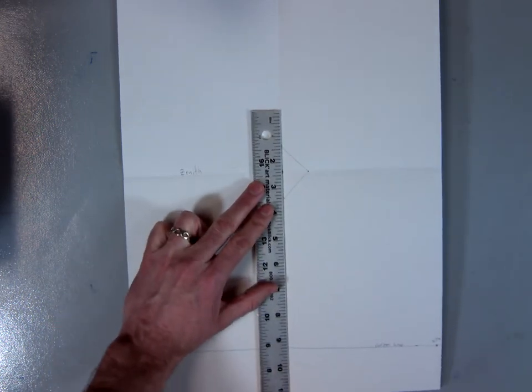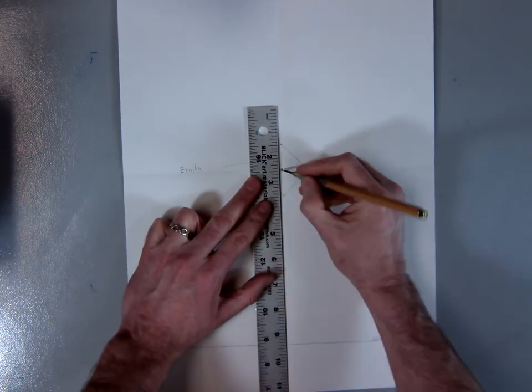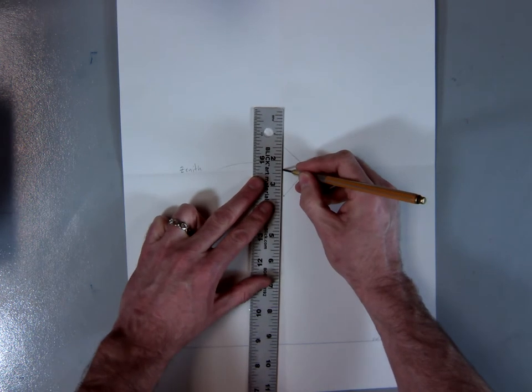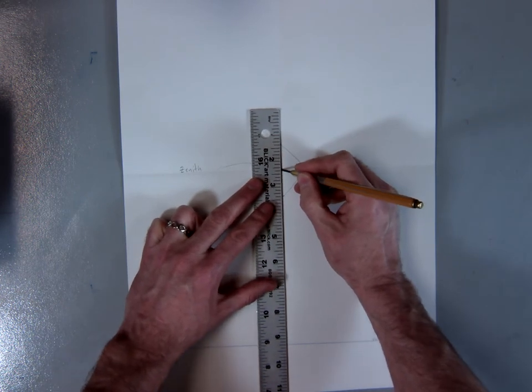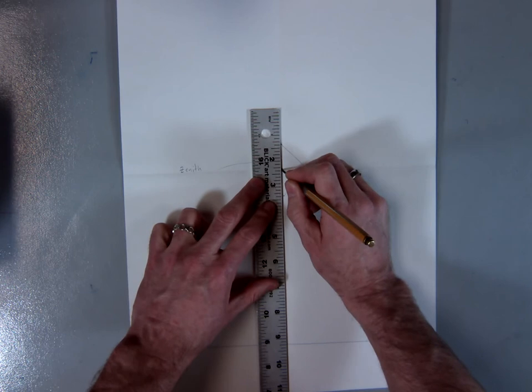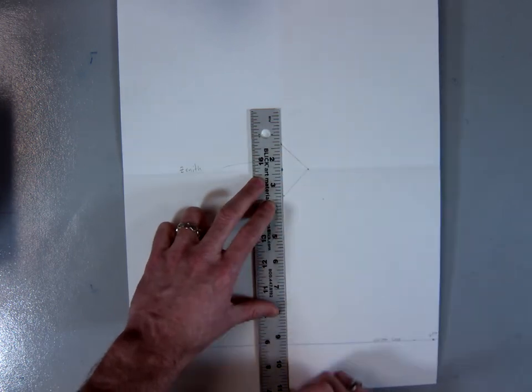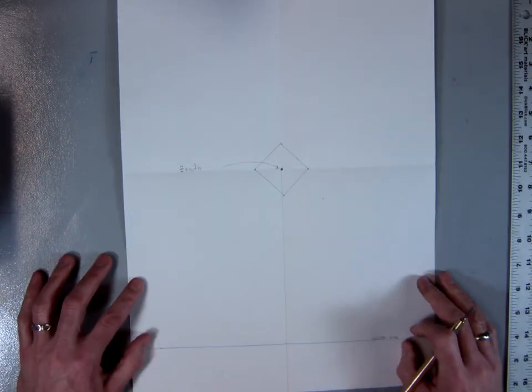I'm going to line my ruler up right with the zenith and the bottom of the page so that it's nice and vertical. And just draw myself a nice vertical line all the way down. Okay, so there's my first vertical line.